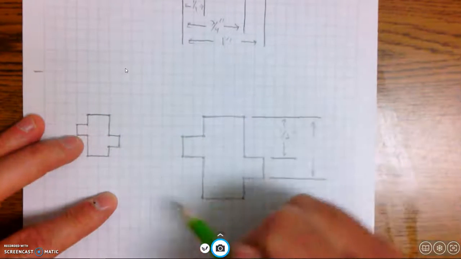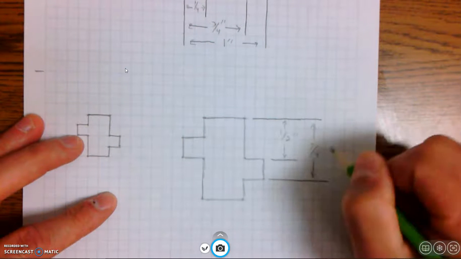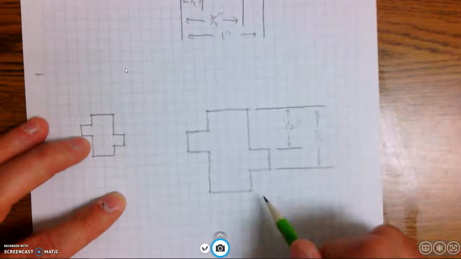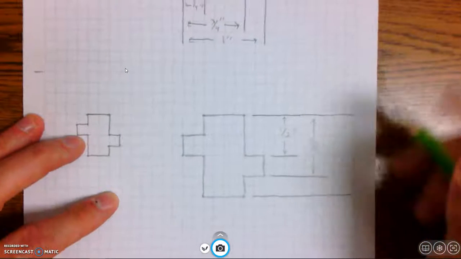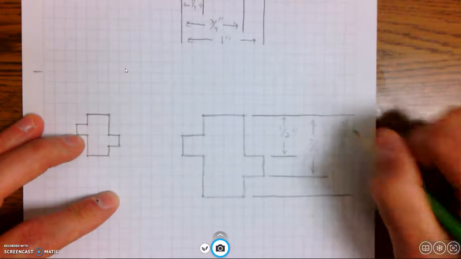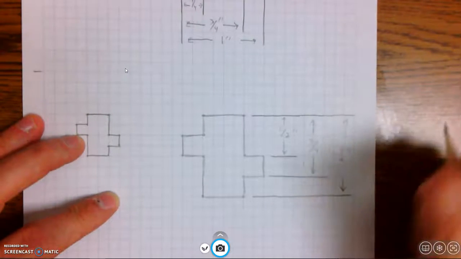From here to here, I know is 3 squares, that's 3/4. And then we'll do an overall dimension just to show it. Okay, it's 1 full inch.